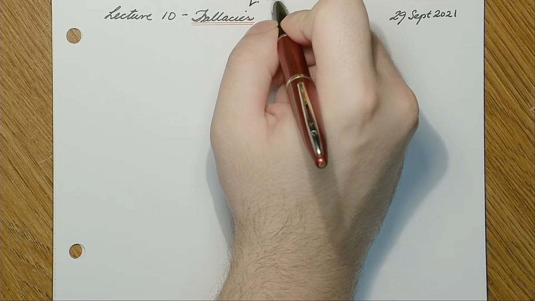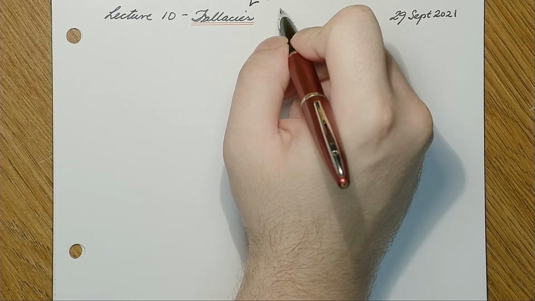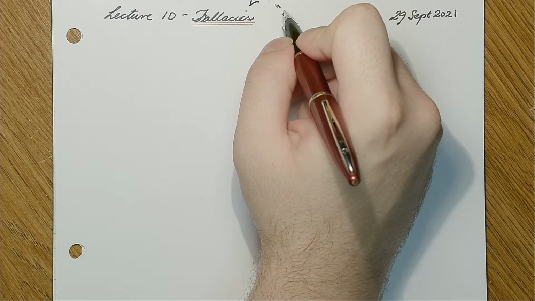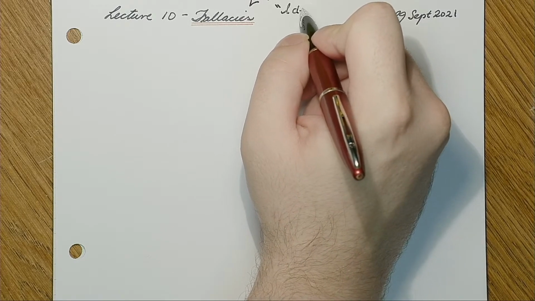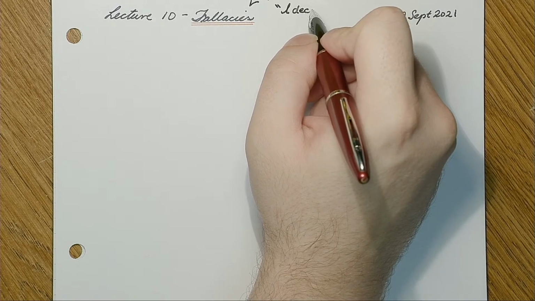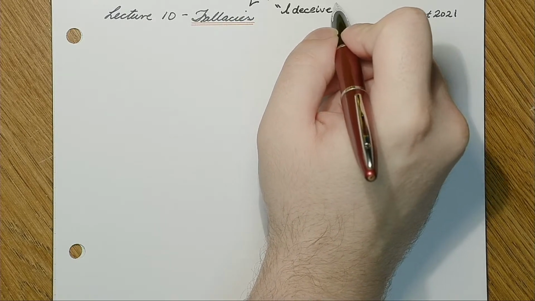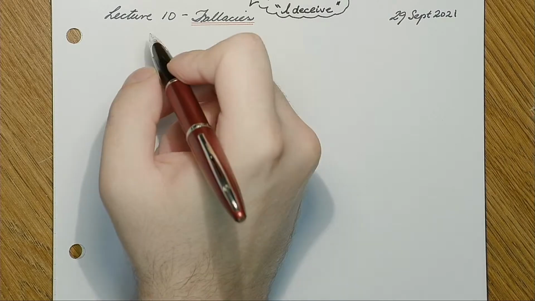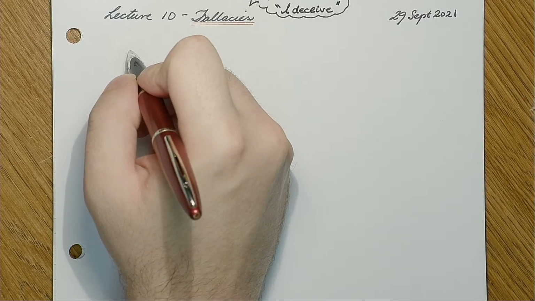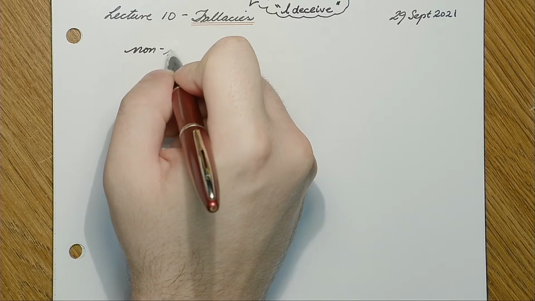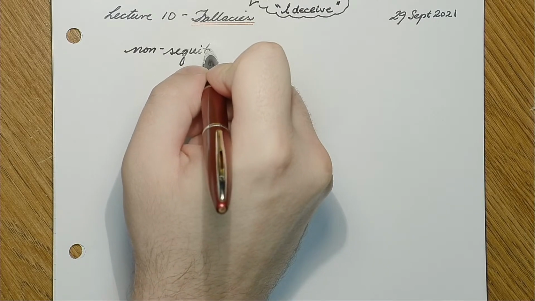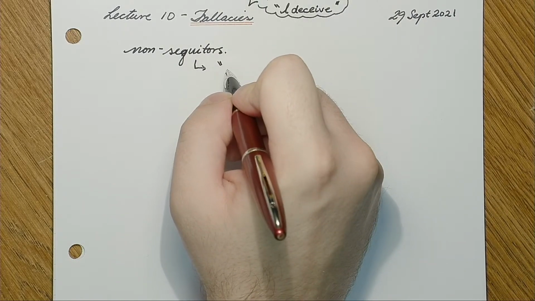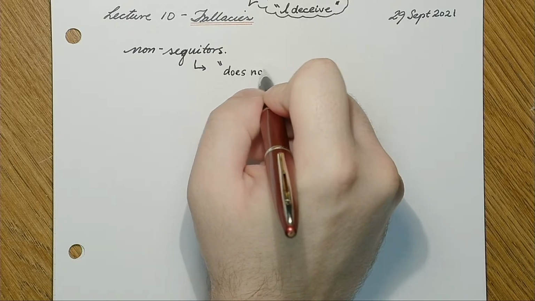So, what we're going to look at today is fallacies. Fallacies comes from the Latin word fallo, meaning I deceive. In particular, we're going to be looking at formal fallacies, which we'll call non sequiturs, again coming from Latin for does not follow.